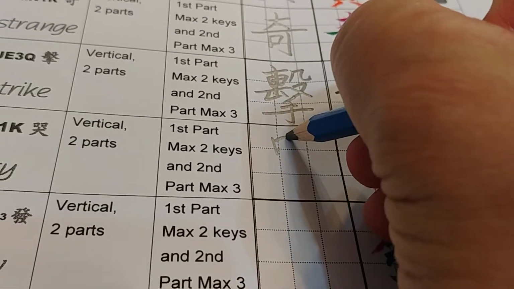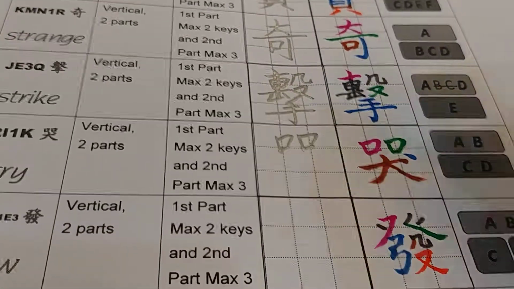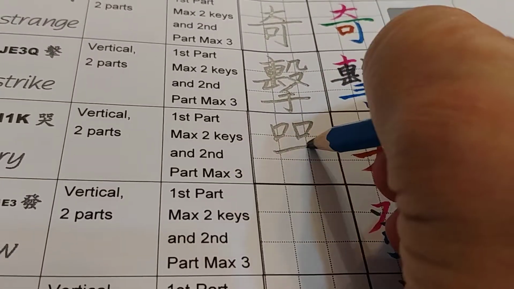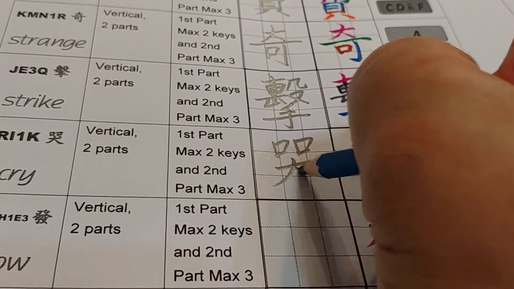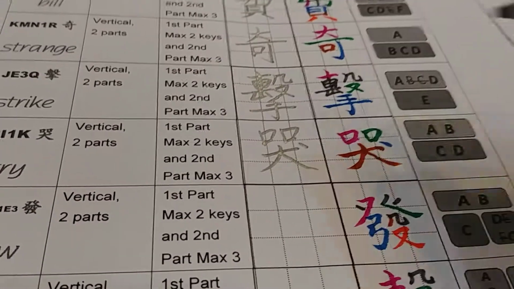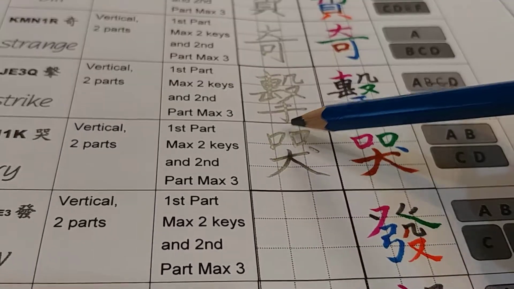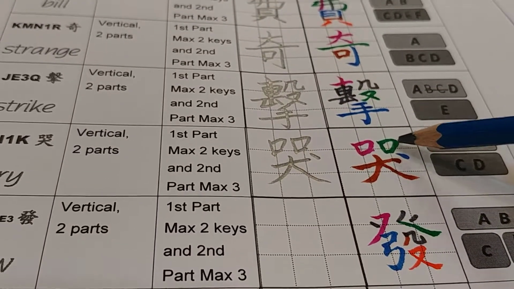And the next one also on top, 2 R's, and at the bottom a big K with a dot here. But the order of the keys are RR and then the dot first.